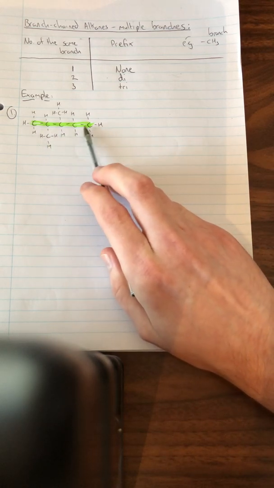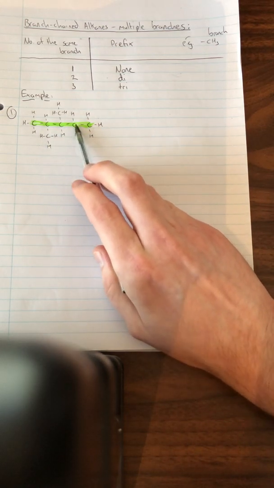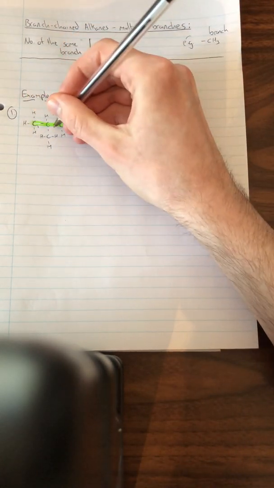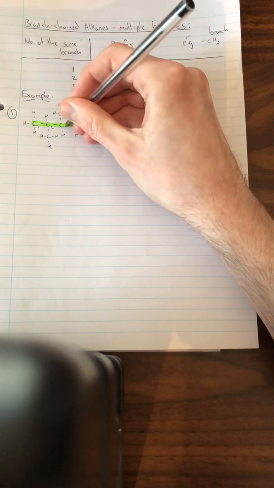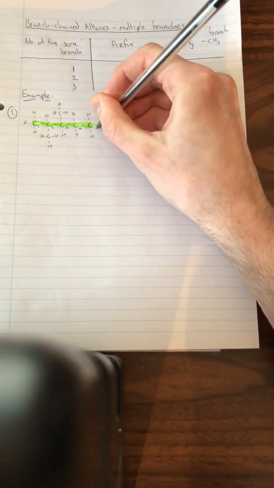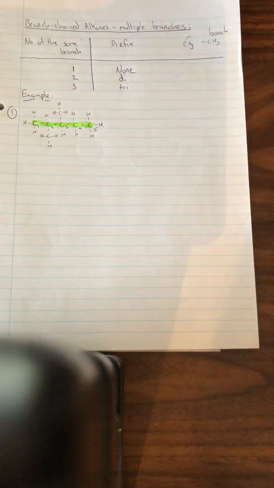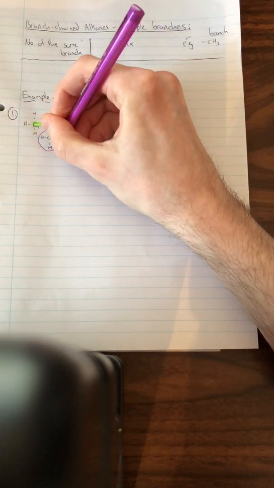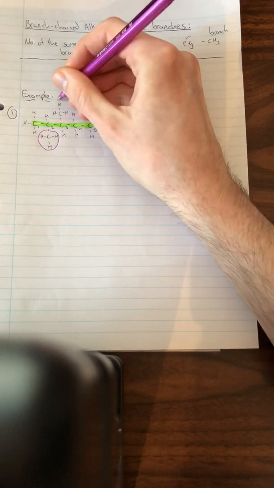If we go 1, 2 on the other side, there's no branch, so the side closest to the branches is the left side. So we'd number this 1, 2, 3, 4, and 5. Once we've done that, we can highlight our branches like so.